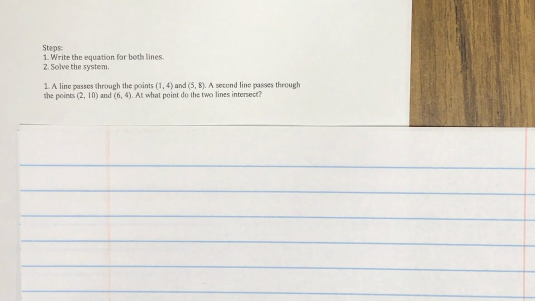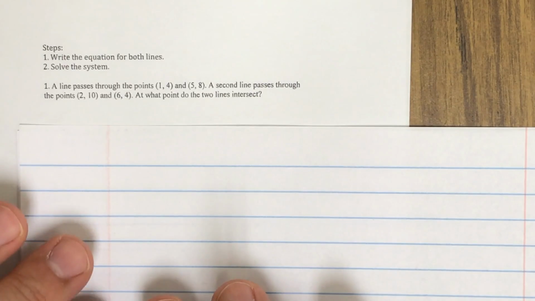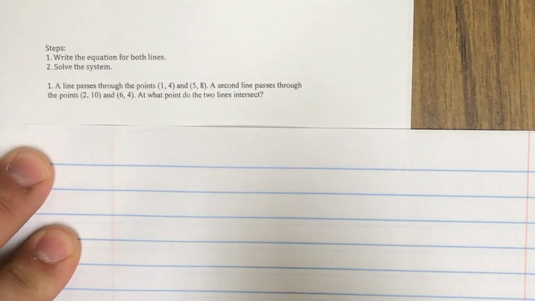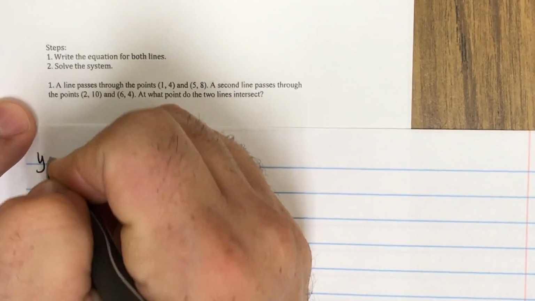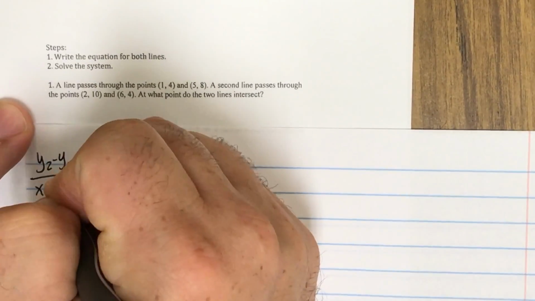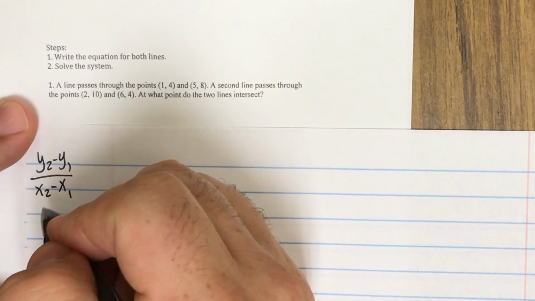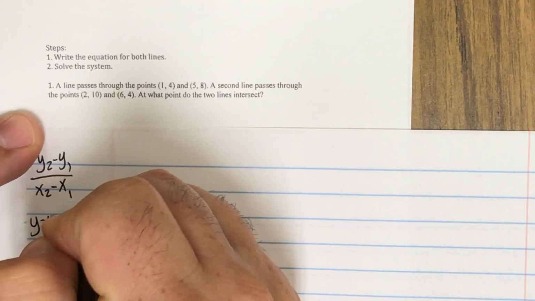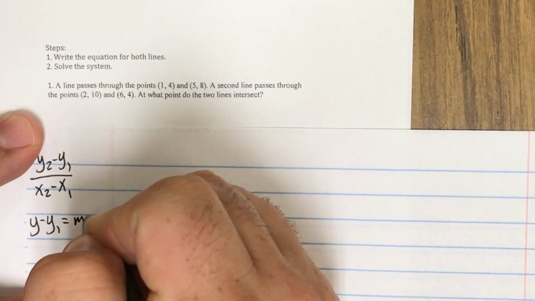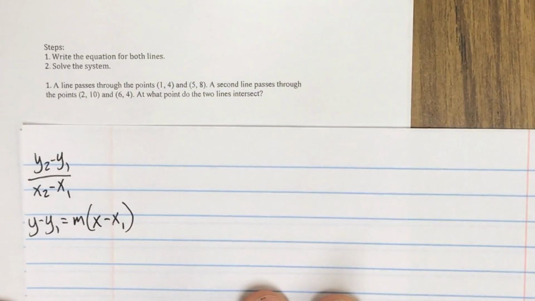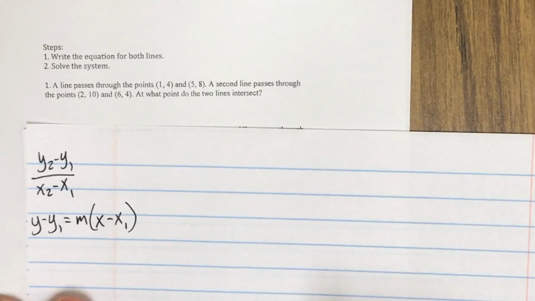Okay, so our steps here tell us to write the equation for both lines and then solve the system. So we're going to have to use 2 formulas that we've learned in Unit 5. That was the slope formula, y2 minus y1 over x2 minus x1. That's the first formula that we'll need. And then we'll need the point slope formula. So that's y minus y1 equals m times x minus x1. Those 2 formulas are going to help us with these types of problems.